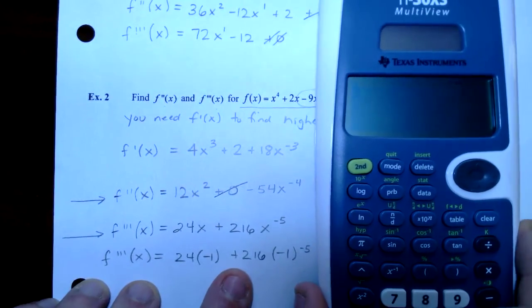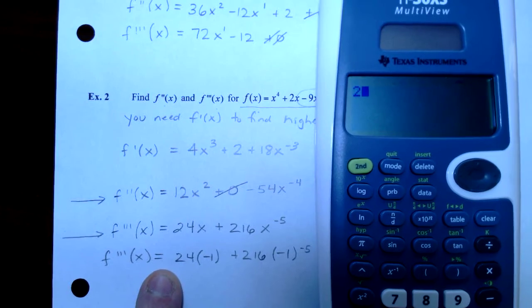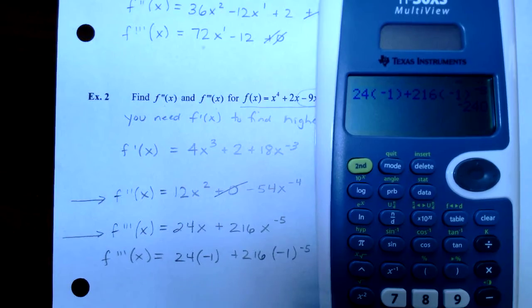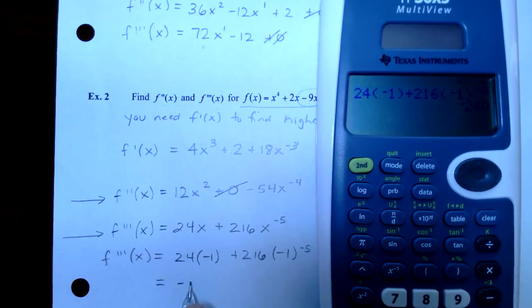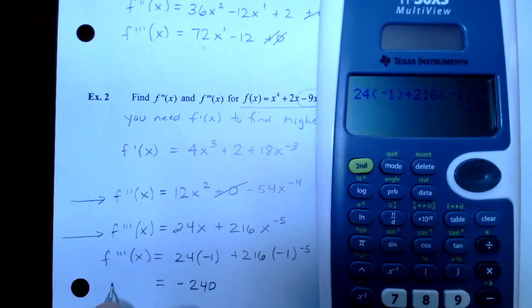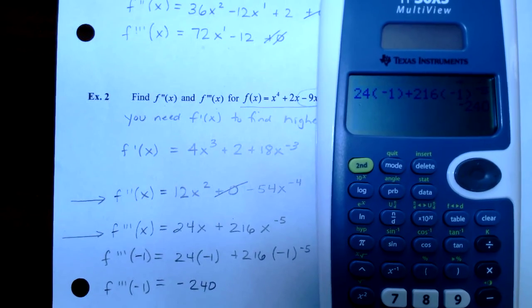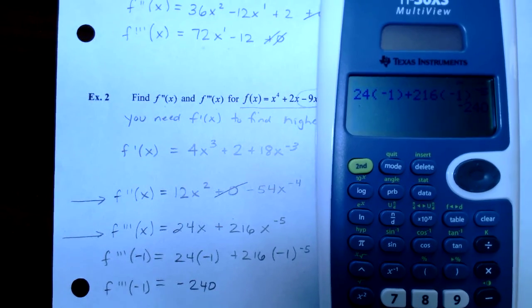Okay. And I'm going to plug in exactly what I have down here. 24 parentheses negative 1 plus 216 parentheses negative 1. Caret means raised to the, in this case, negative 5. And I could hit enter. And my answer is negative 240, which is my f triple prime of negative 1. And actually I can write that here also, make that a negative 1. Okay.